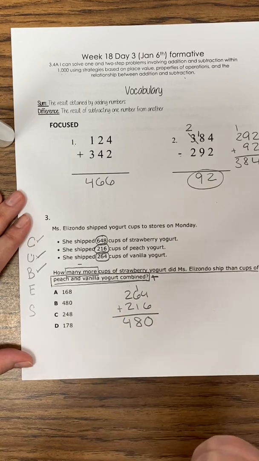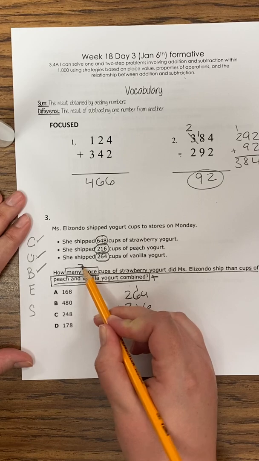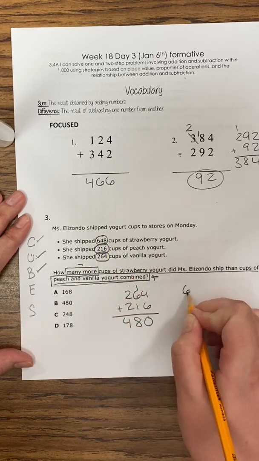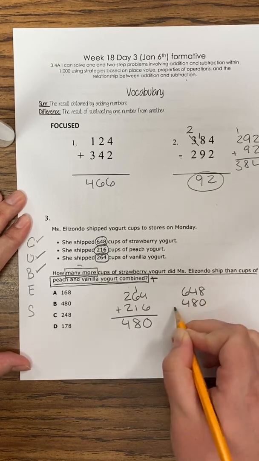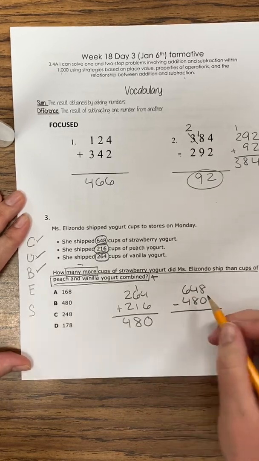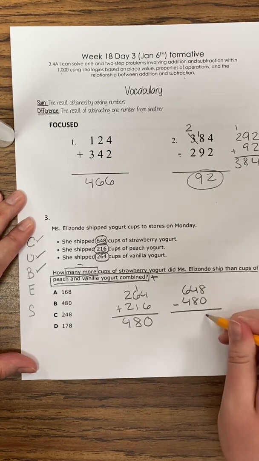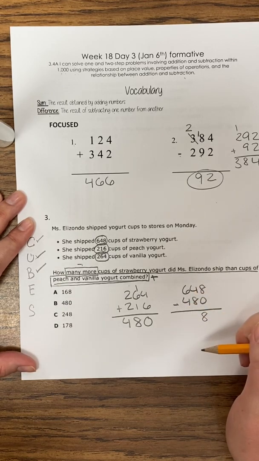Are we done? No, because we need to then subtract 648 from this. So we always put our big number on top, and we do subtraction. All right, make sure you're following the steps with me. 8 take away 0, 8. Ooh, 4 take away 8. Can we do that, boys and girls?